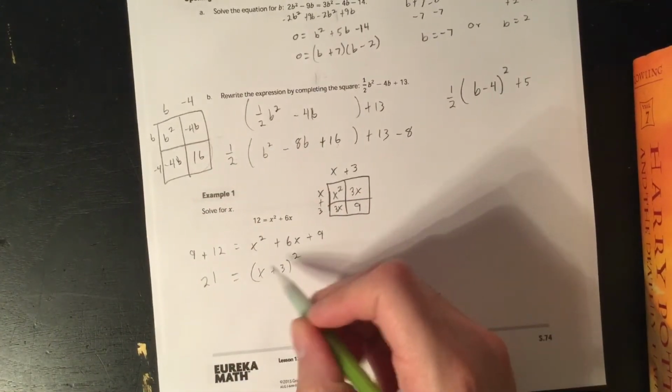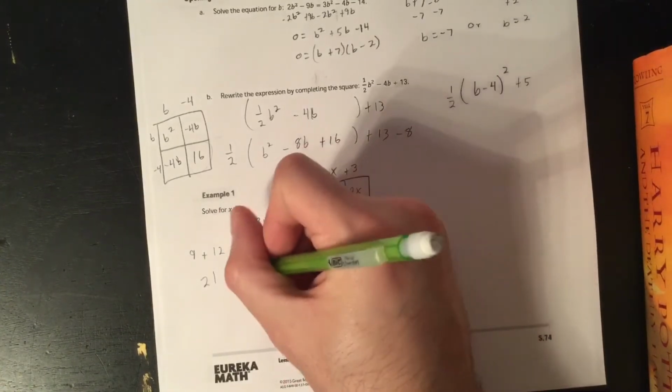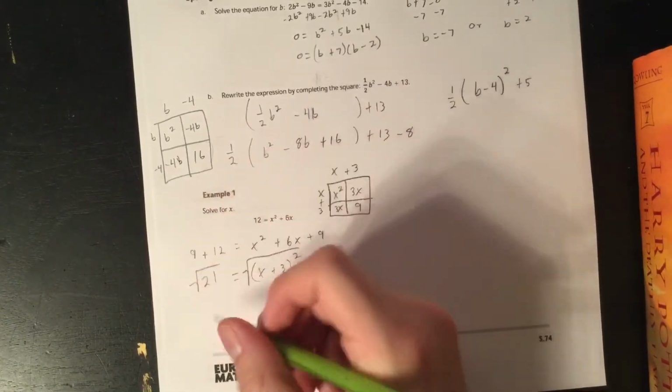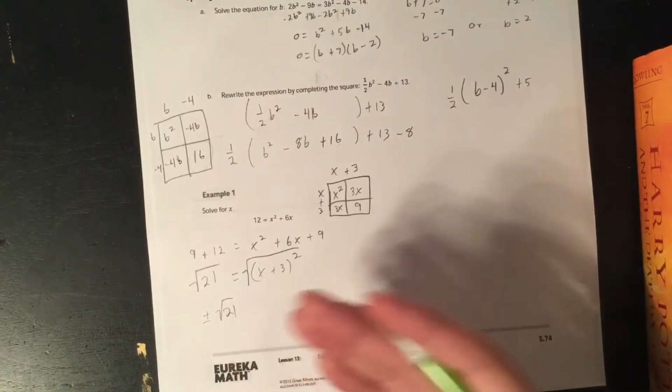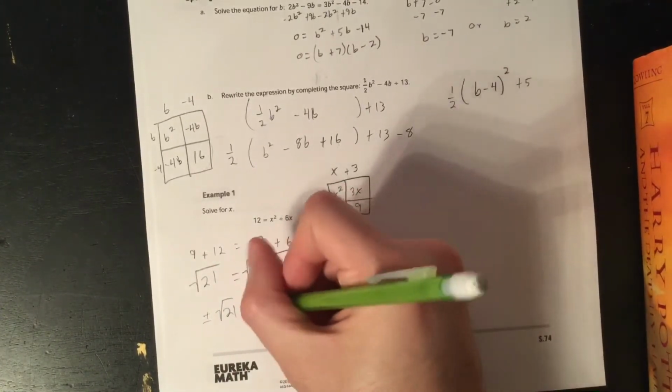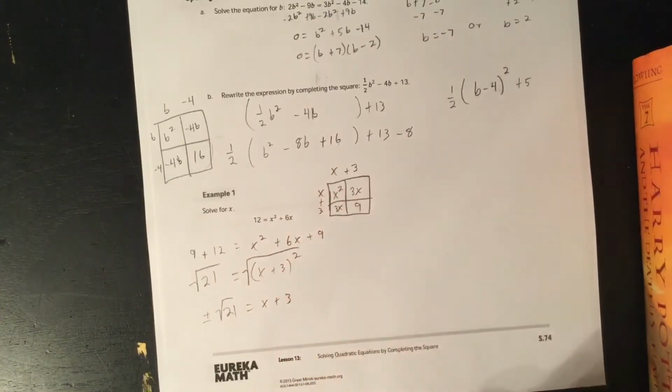So then from here, we can square root. So we'll square root each side. So we get plus or minus the square root of 21. We don't know what that is. It's not a nice one, so we'll just leave it. And that's going to equal x plus 3.